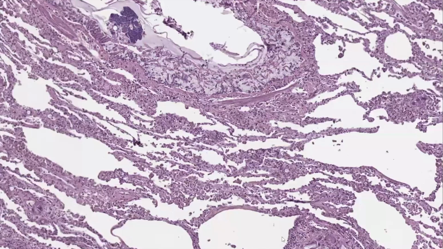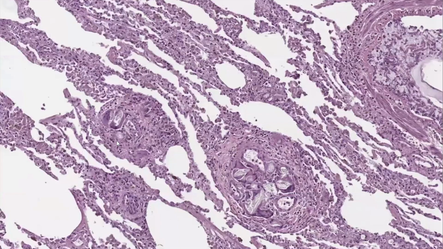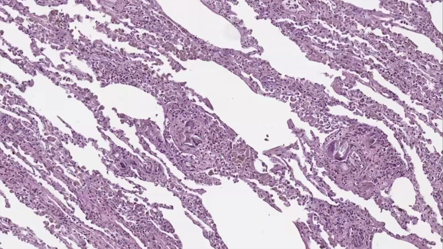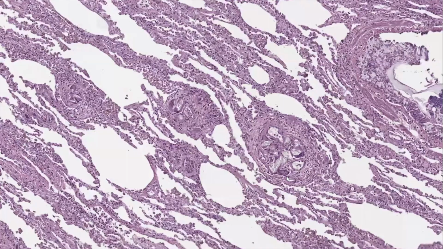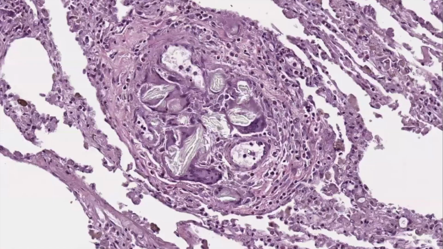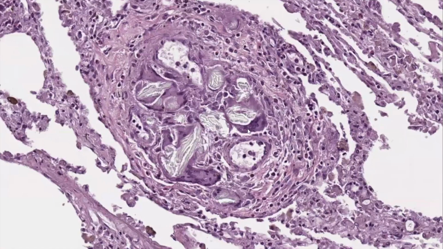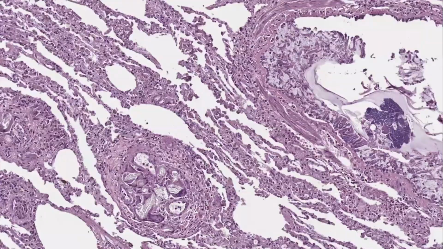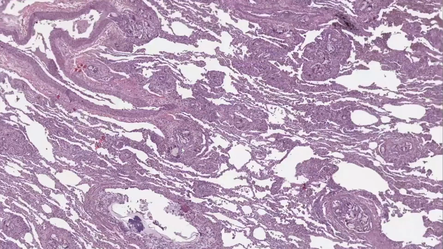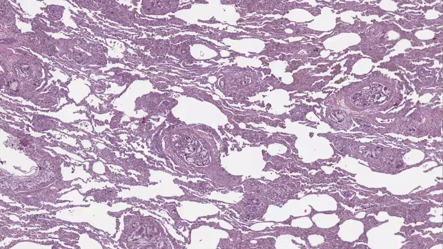And much of it is actually associated with vessels and involving the walls of vessels throughout, which an elastic stain would nicely highlight. And so this is all from talc or drug filler that you can see in patients who utilize intravenous drug use, where they'll take crushed oral pills and inject the material into their veins, which then accumulates in their lungs. And you can see a mixture of things. In this case, it's mainly talc with this relatively colorless material that will be strongly polarizable under polarized light. And so you can see that throughout the case. So this is a case of intravenous drug use.